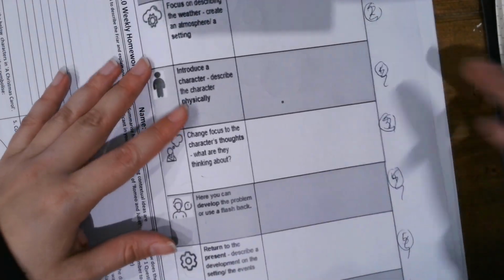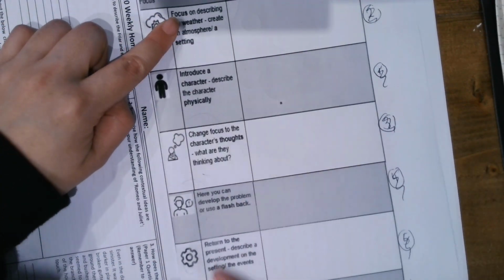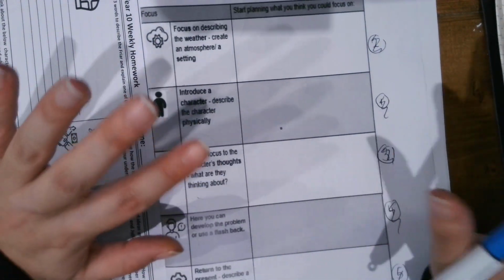Now, personally, I like this structure. I find it really easy. It helps me. So what I'm going to do is give you an idea of how you might plan the beginning and the end. I'm not going to do the middle. Well, I might do the character and then I'll move on.